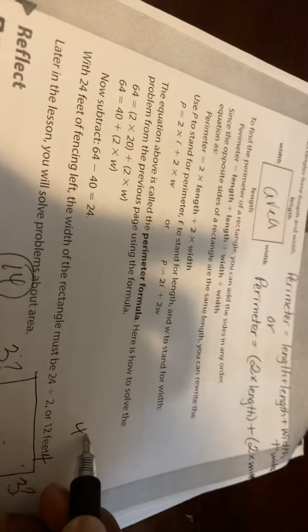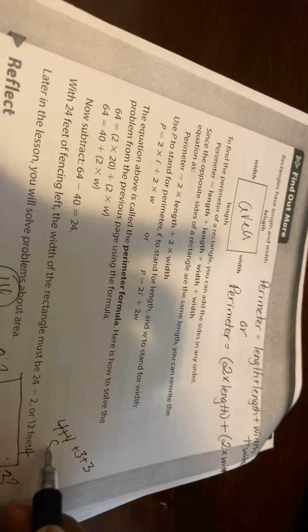And what we can do, we can add the total numbers together. So we can say 4 plus 4 plus 3 plus 3. 4 plus 4 is 8, plus 3 plus 3 is 6, equals 14. Or we can say 2 times 4 plus 2 times 3, length, width, 8 plus 6 equals 14. Okay? So this is the introduction of perimeter and area.